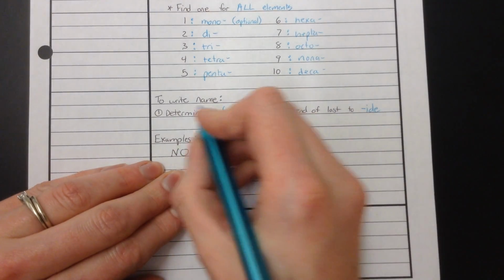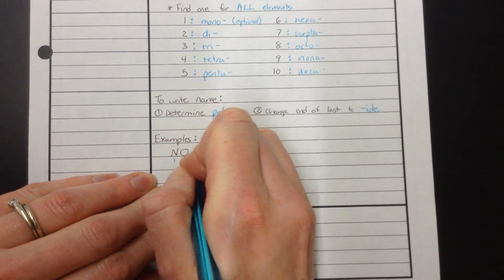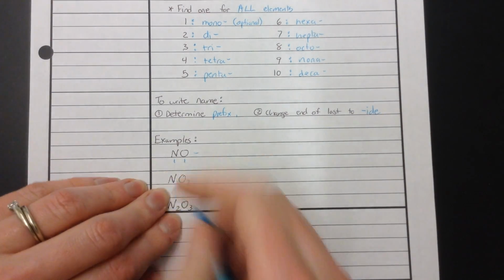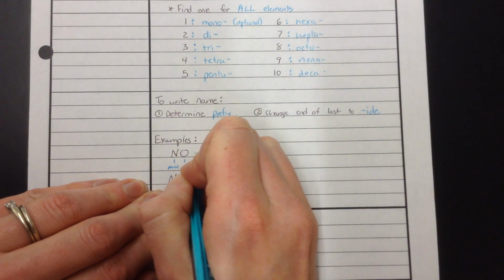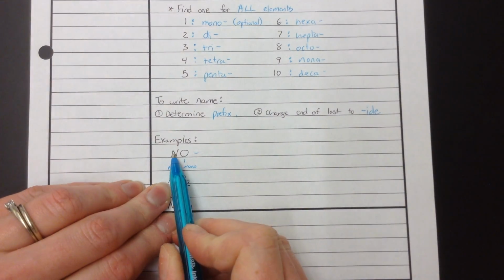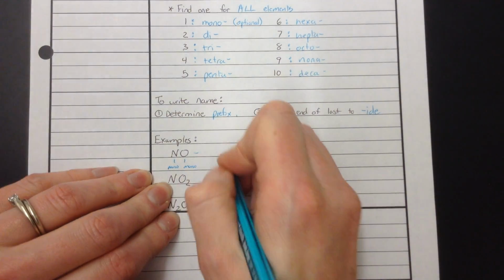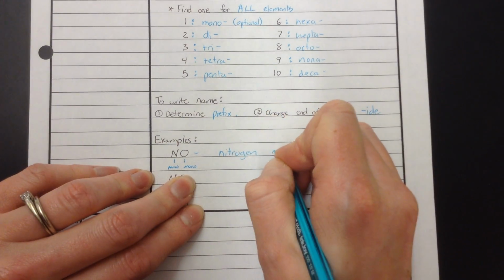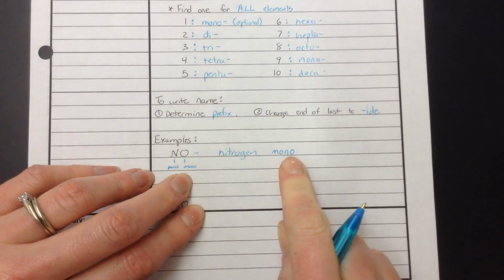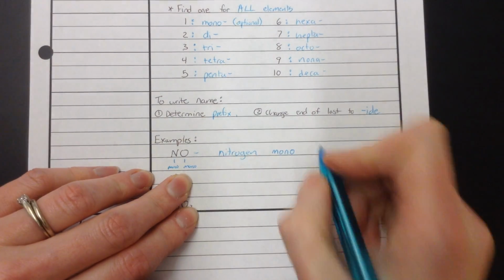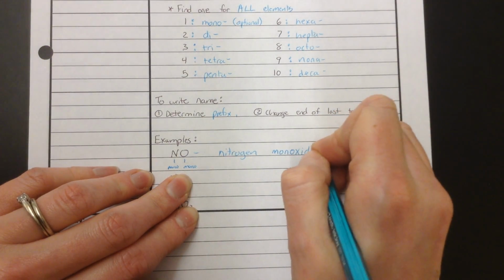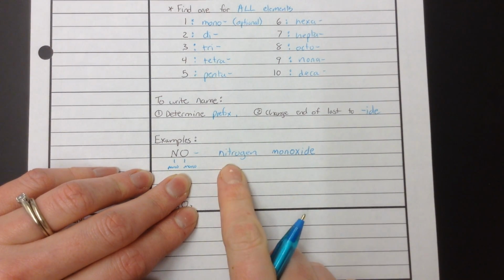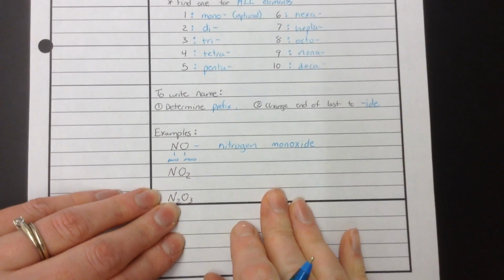So we've got N and O. I've got one of this and one of this, which means mono would be my prefix. And generally speaking, we leave mono off of the first one and we put it on the second one. So this would be nitrogen. And then I'm going to put the mono on. The O becomes oxide, so I change the end to "ide." So nitrogen monoxide. Maybe you've heard carbon monoxide. It's the same idea there.